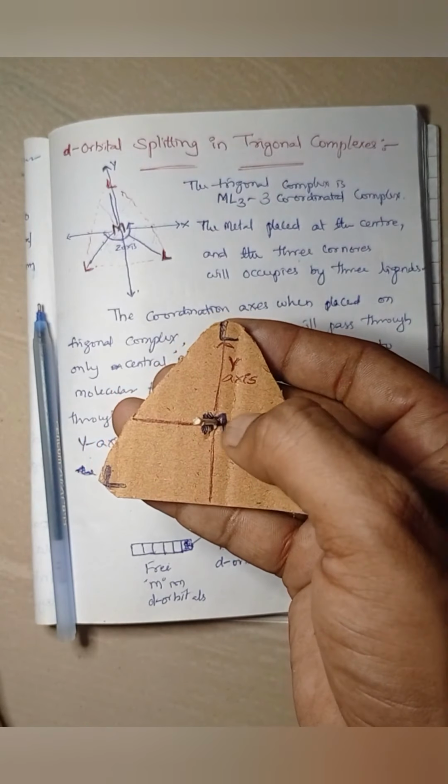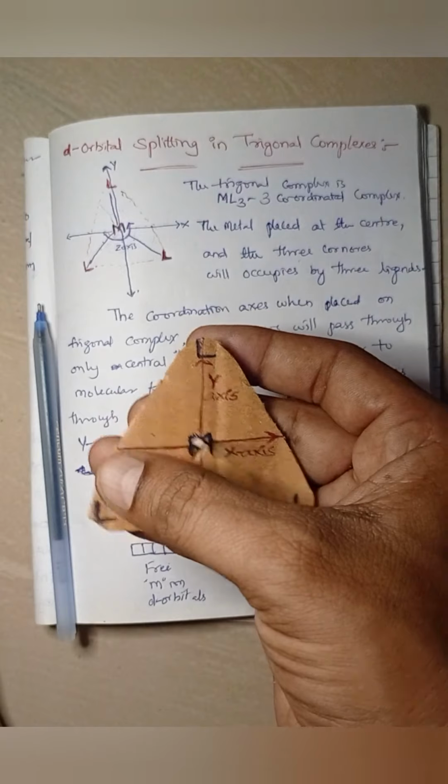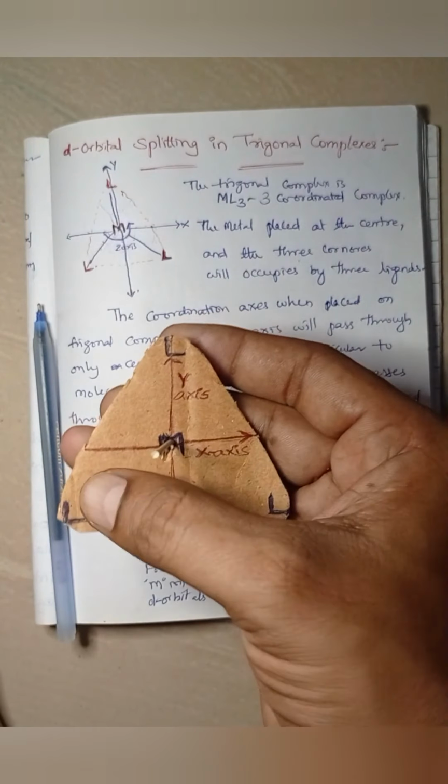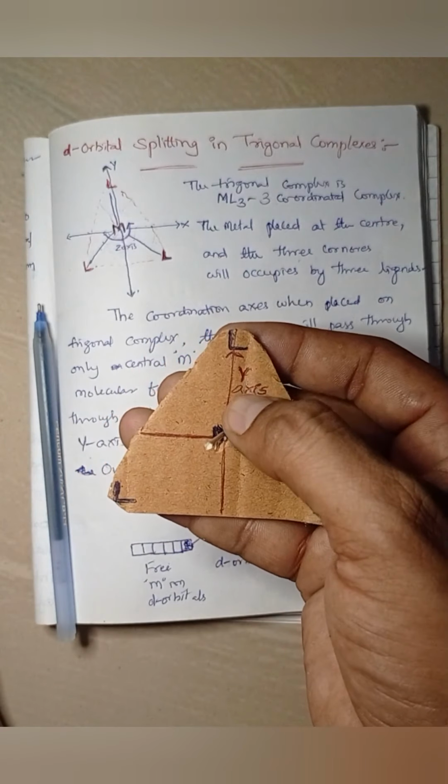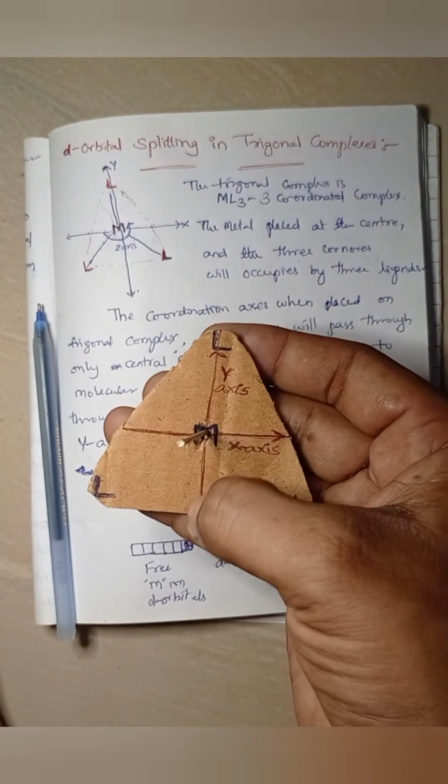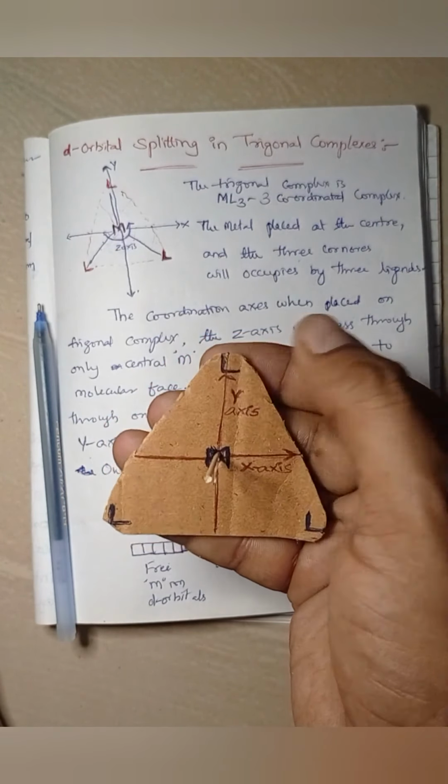Right. So here on the x-axis there is no ligand. So the lobes along the x-axis may not have any interaction with ligand sites, but along the z-axis, the lobes it has also has one of the ligand sites here.